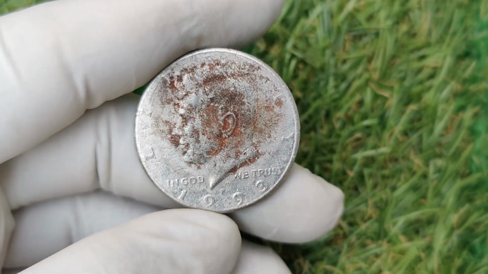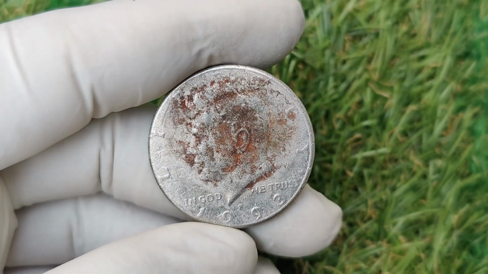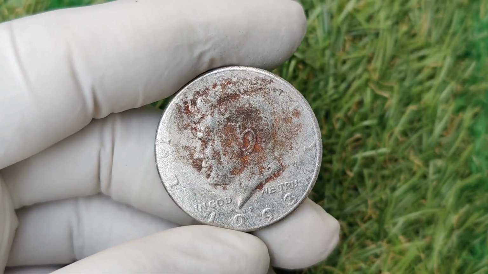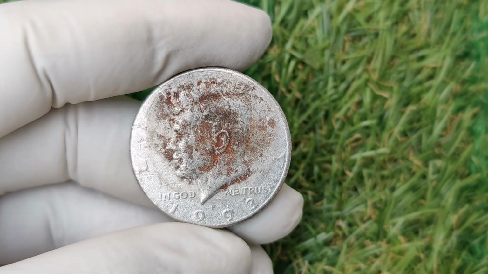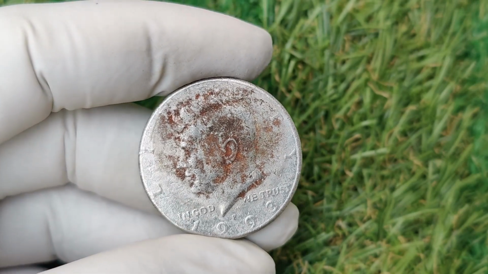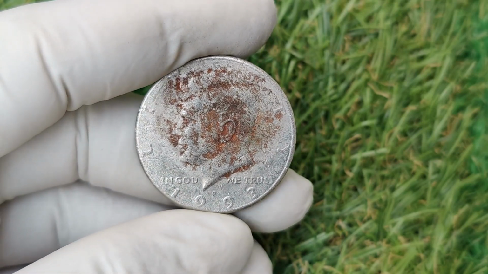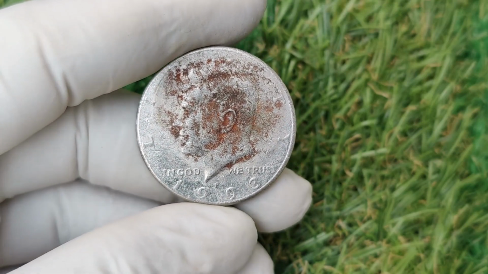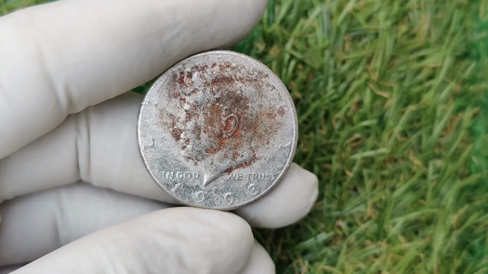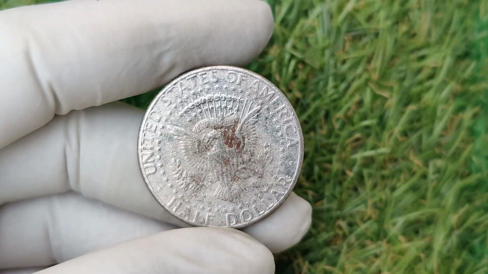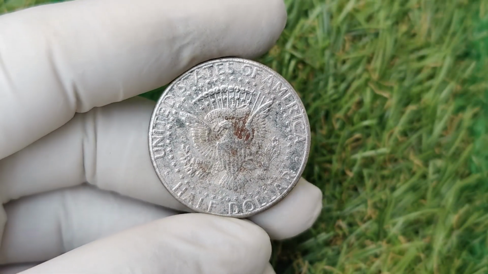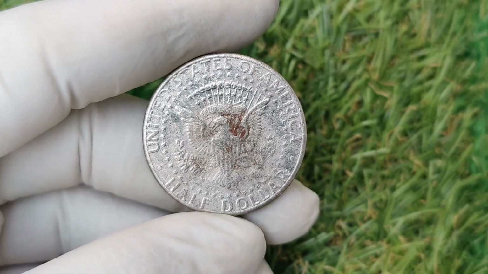Metal composition and craftsmanship. The 1993 P Kennedy half-dollar is composed of a copper-nickel clad structure. This layered composition provides durability, resistance to wear, and a clean, bright appearance when properly preserved. While earlier Kennedy half-dollars were known for silver content, the clad version has its own appeal, focusing more on condition, strike quality, and historical context rather than precious metal weight.